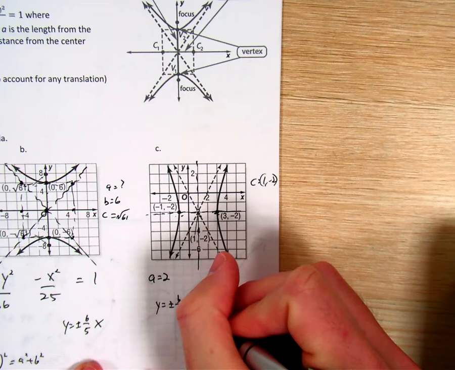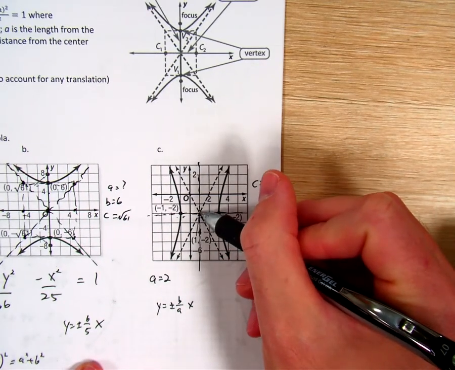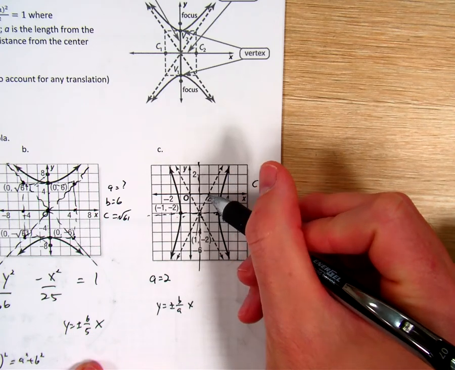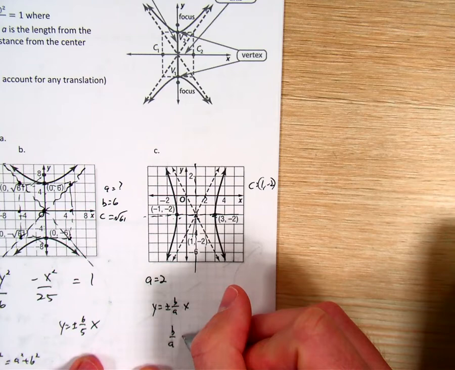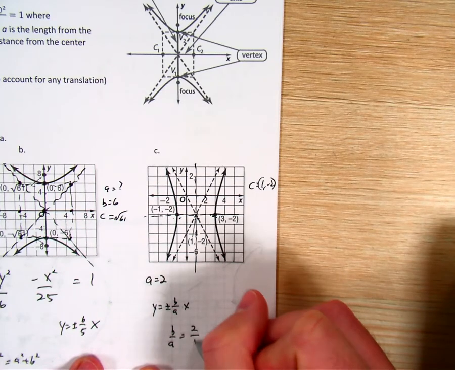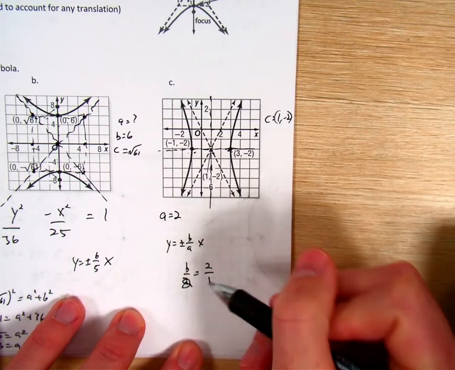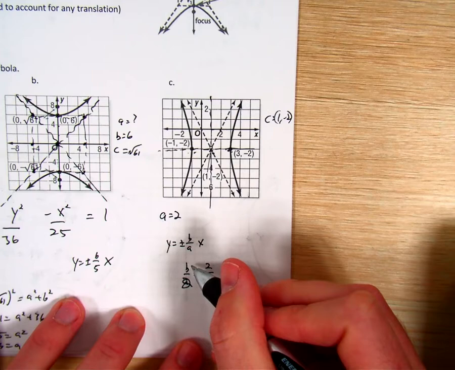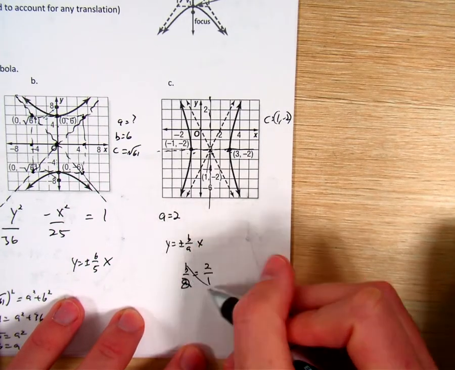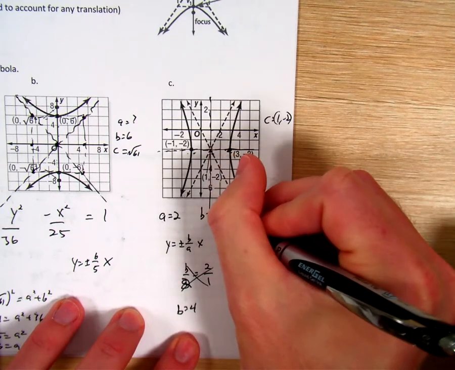y equals plus minus b over a times x. What's the slope appear to be here? I'm going up 2 over 1. So my b over a needs to equal 2 over 1. I know that a is 2. So what would that make b have to be? You can cross multiply here, and b equals 4.